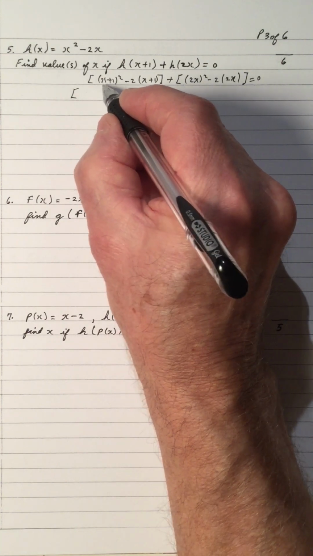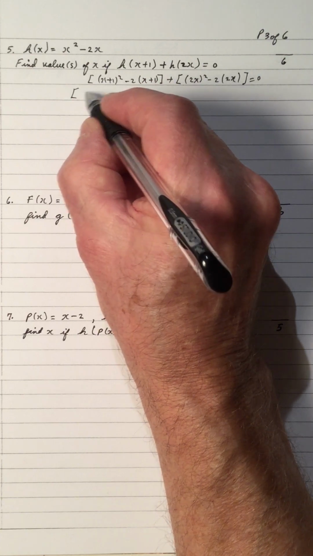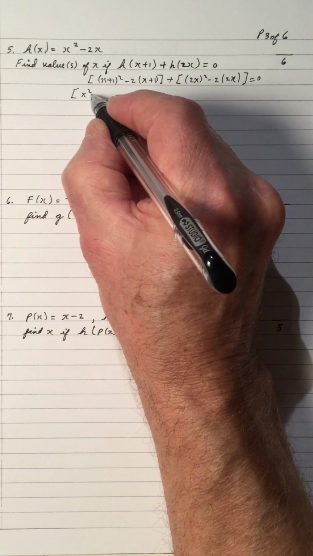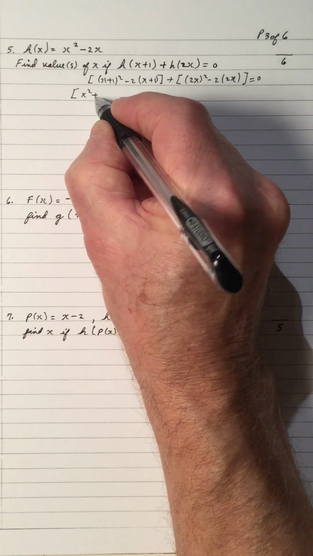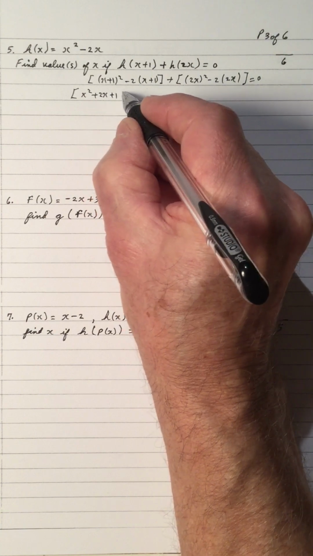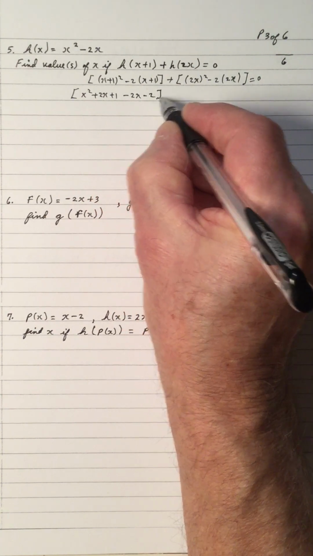Now we simplify the inside of each bracket first, so we'll square this. We square the binomial, we take the shortcut, we could do FOIL. So x squared is x squared. 1 times x is x doubled. And 1 squared is 1, minus 2x minus 2.